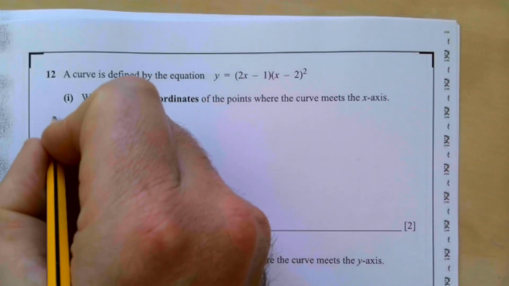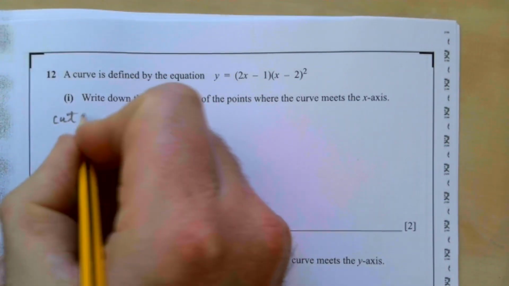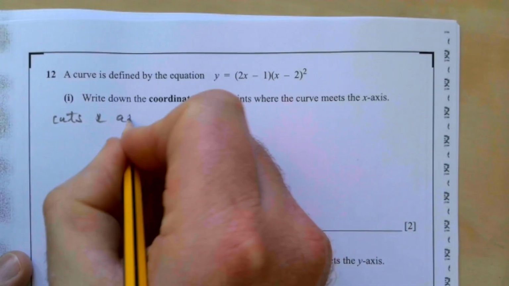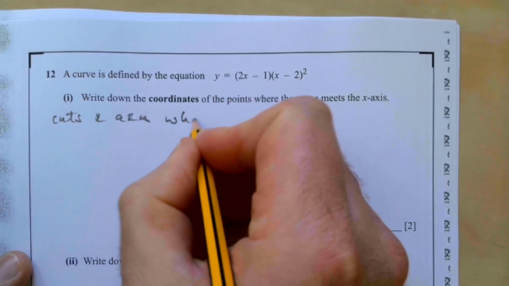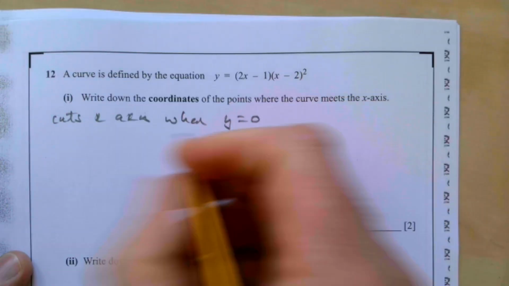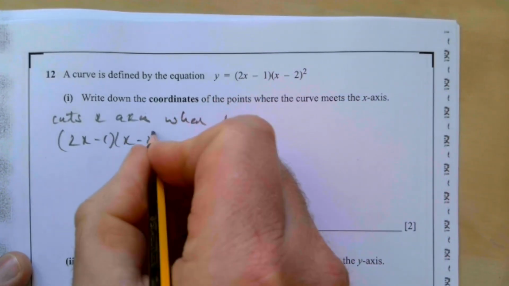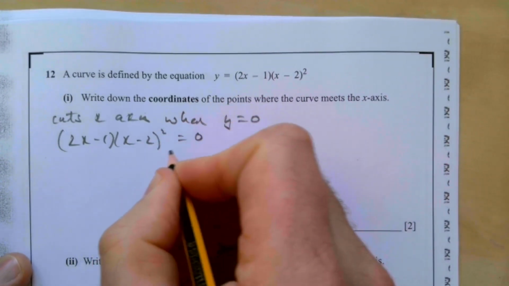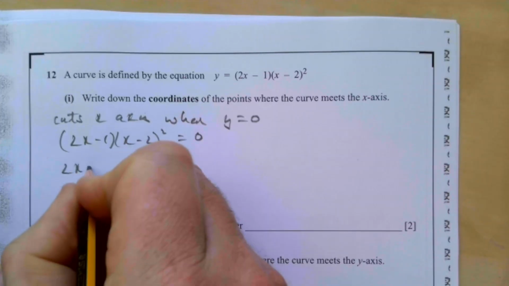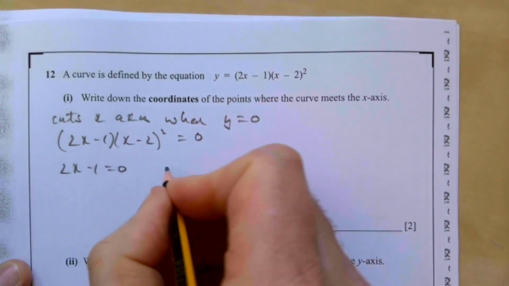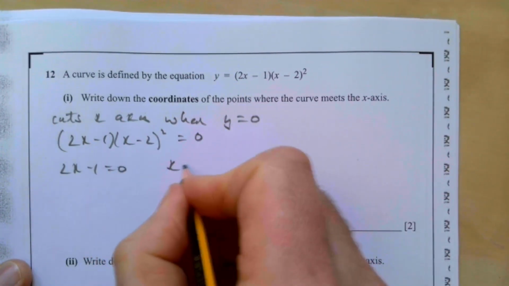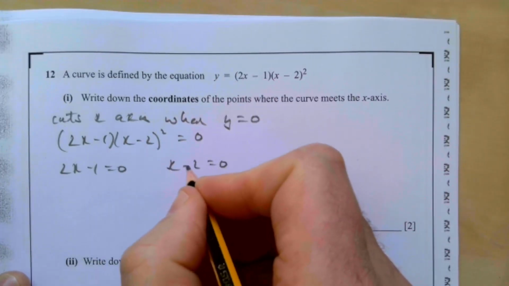So it cuts the x-axis when y equals 0. So you have 2x minus 1 upon x minus 2 squared equals 0. That means then 2x minus 1 equals 0, or x minus 2 equals 0.